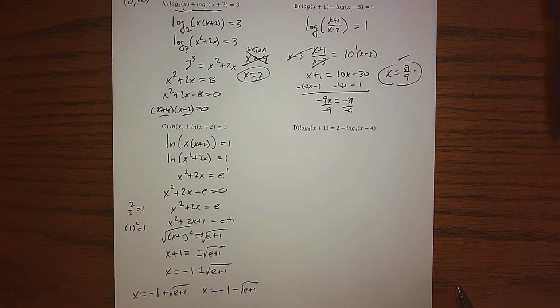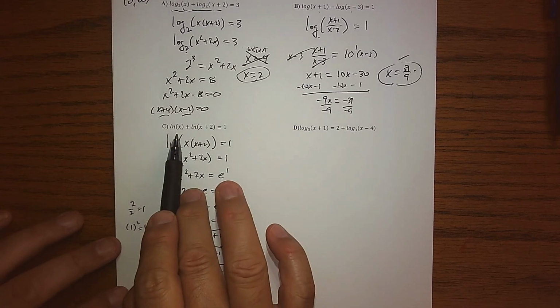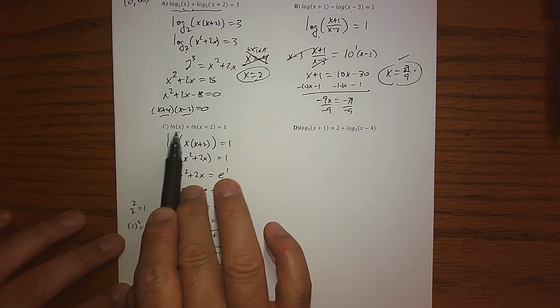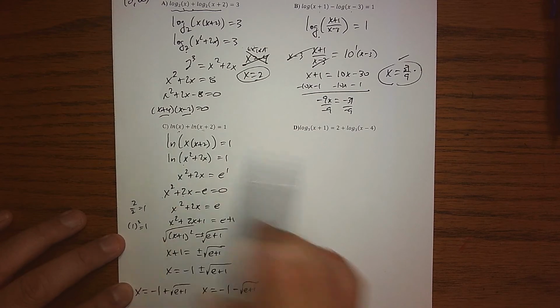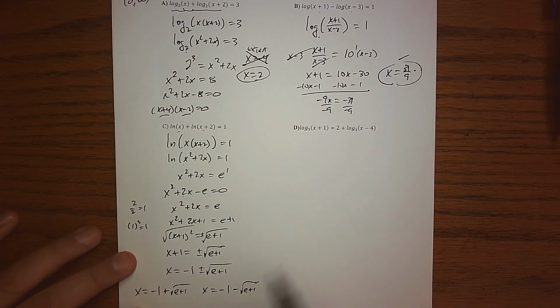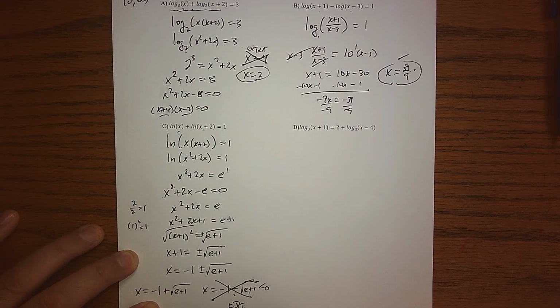Okay, so quite a quirky number. And again, thinking in terms of domain, right, this guy at least needs to stay positive, and this also needs to stay positive. And so when I'm looking at this, this is negative 1 minus the square root. So this is definitely less than 0. So that one is extraneous.